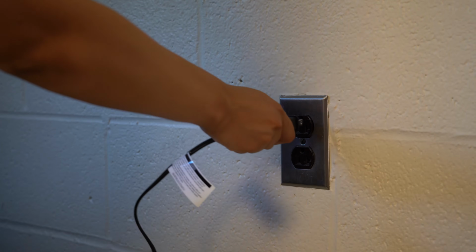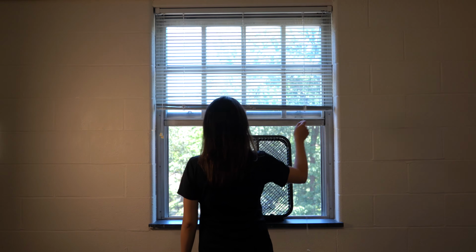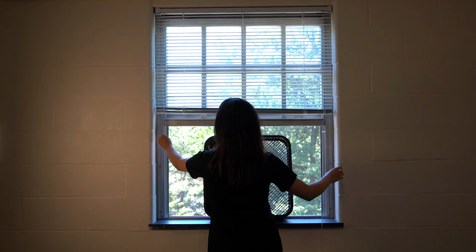Once the fan is positioned as you want it, plug in the fan and turn it on. Start with the lowest setting and increase the speed as needed. Here are a few extra tips. Close your blinds during the day to keep the sun out.